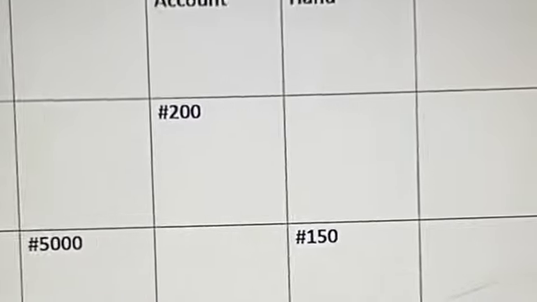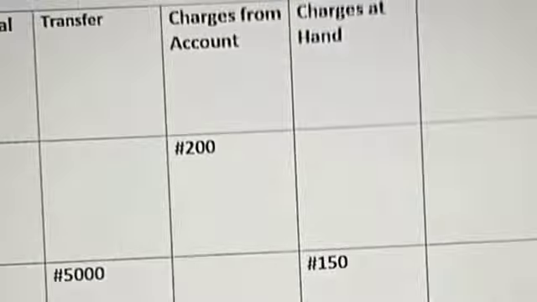That means 5,000 is leaving from this 10,200, making it 5,200 in the account, and 150 is coming into your hand as the charges at hand. Are you seeing this, guys? Very, very simple. 150 is coming into your hand as the charges at hand.